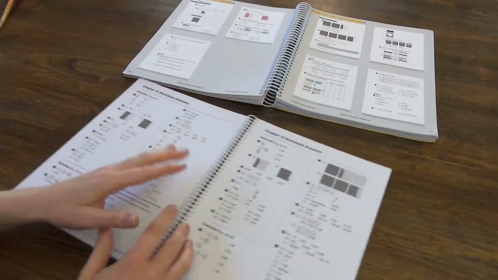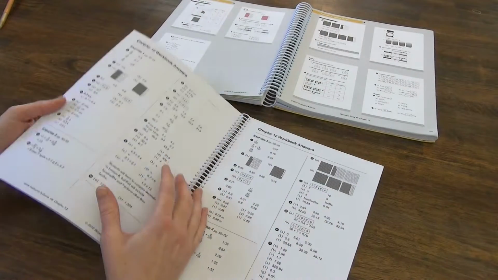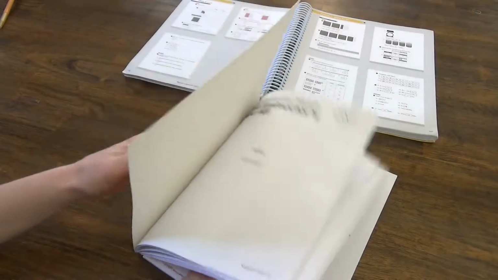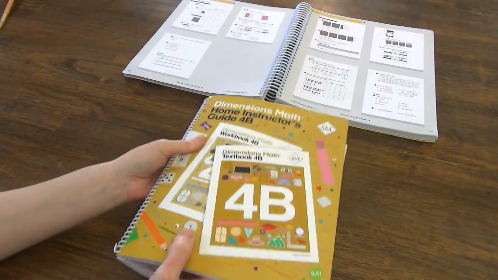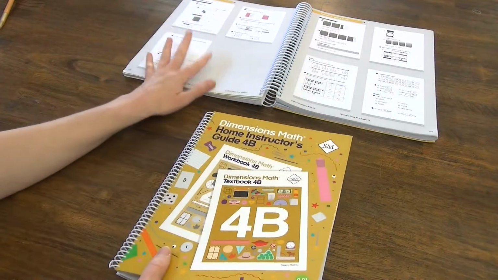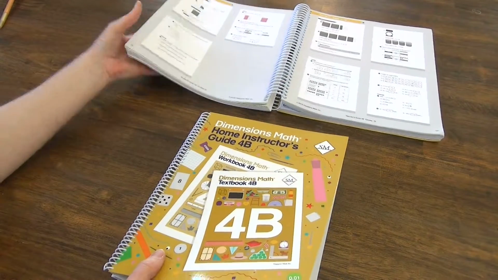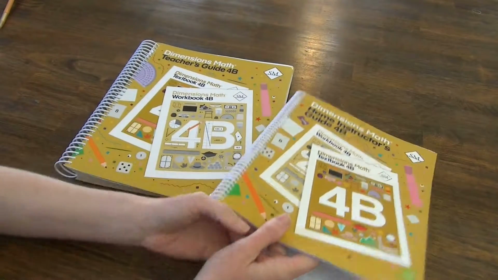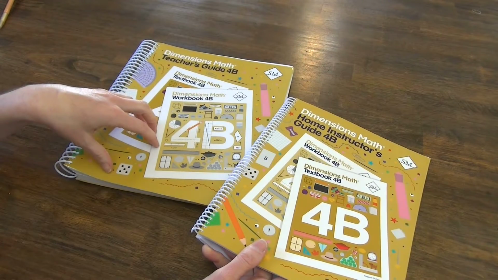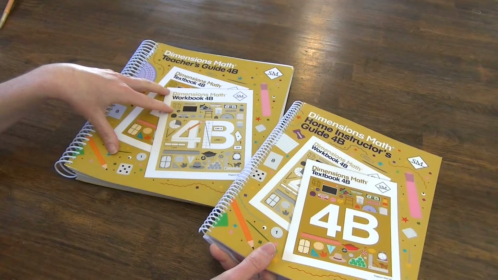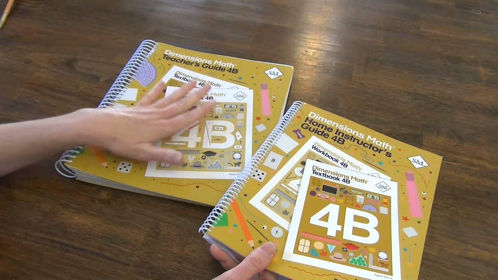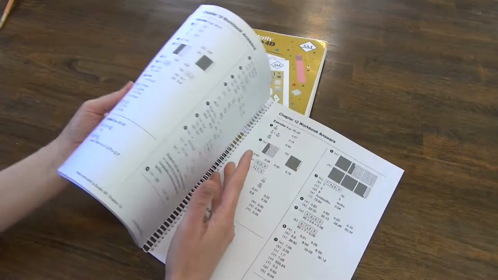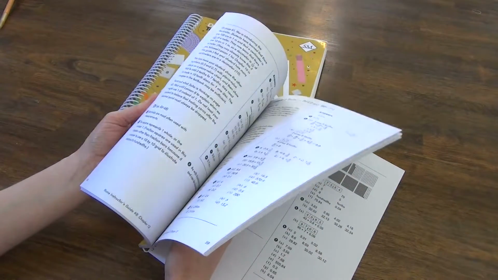Now, if you happen to be looking at this in a younger age, something else that I find that is not part of the Home Instructor's Guide that would be part of the Teacher's Guide was book recommendations. So at the very beginning, when they're smaller, there's a lot of fun little books that you can read, and those are listed in the Teacher's Guide. There's a lot of games in here. There are not as many options in the Home Instructor's Guide. There are games, but there are just not very many.